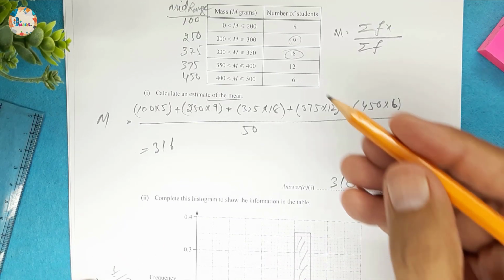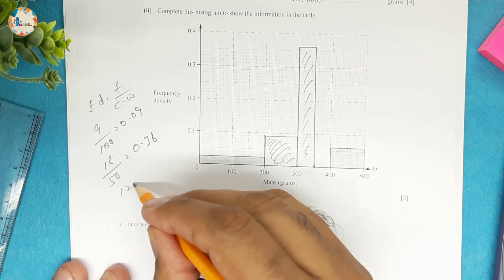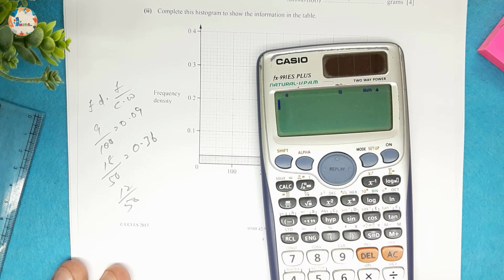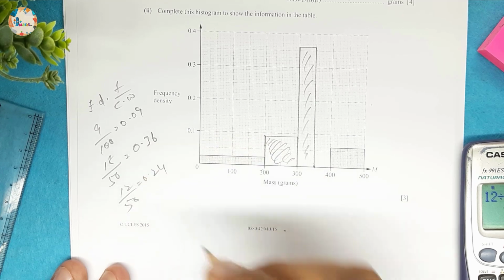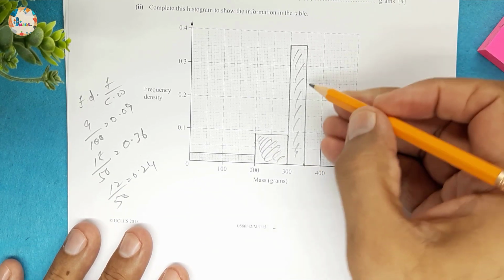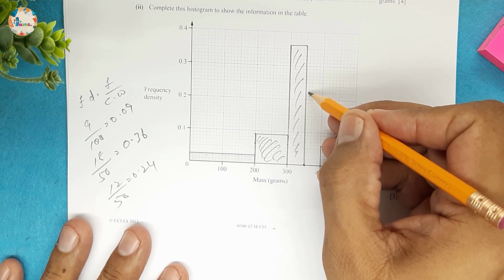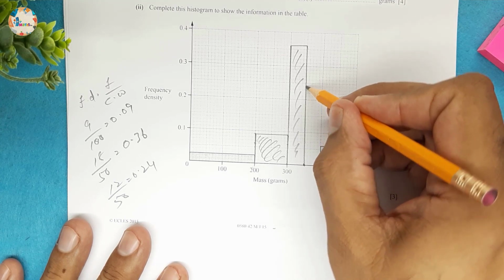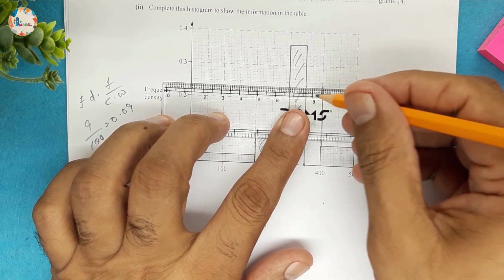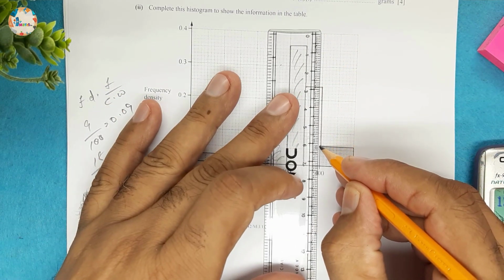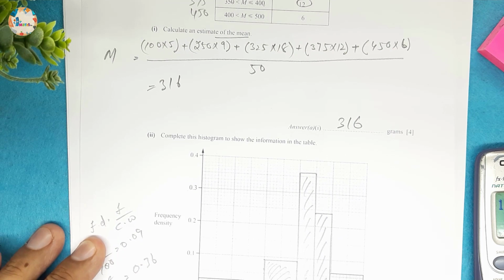Then next one is 12 basically. 12 divided by class width, which is 50. So we can calculate this. 12 divided by 50 will result in 0.24. We will be checking from here: 0.2, 1, 2, 3, 4 will be up to this one. So 0.24 will be this bar, which we have drawn over here. This will be the third bar. So we are done with this part basically.